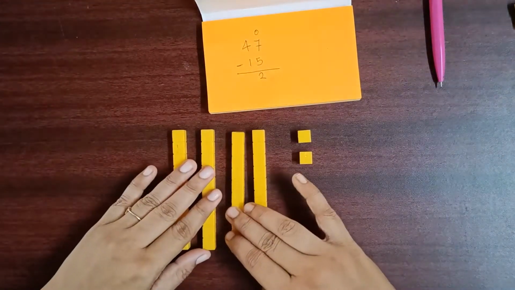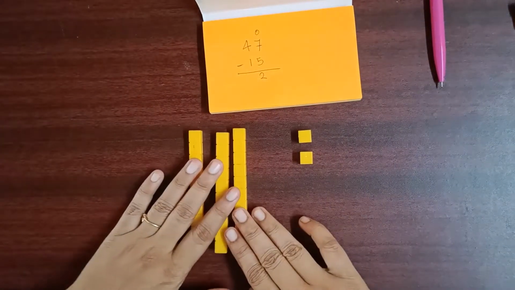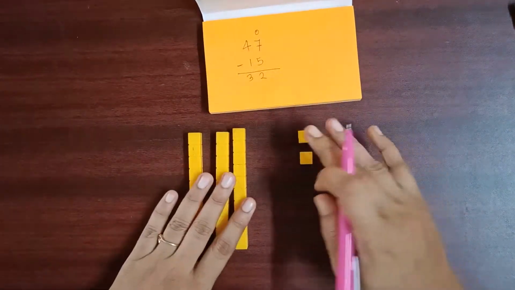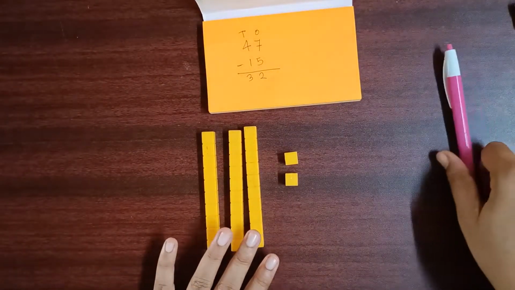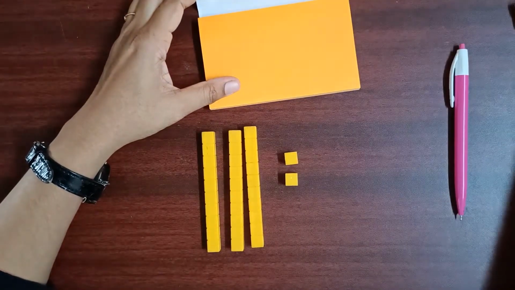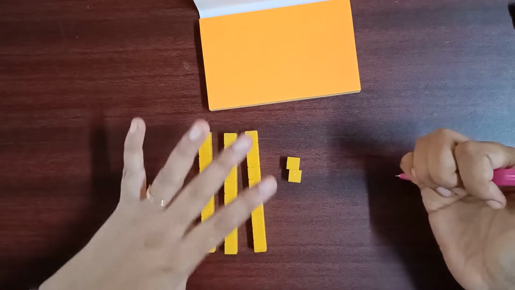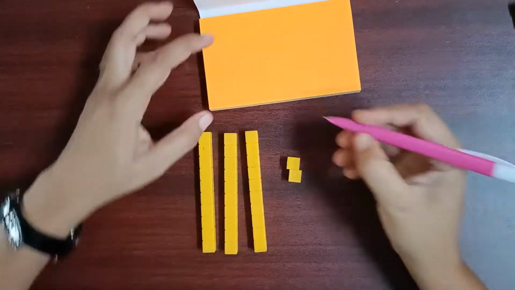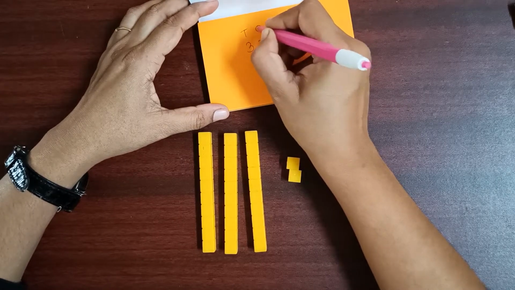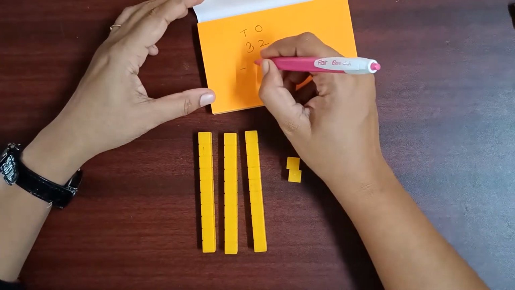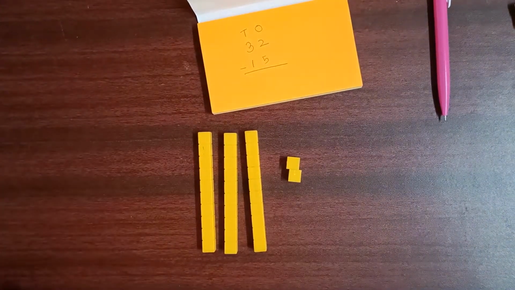Now, out of 4 rods, I need to take away 1 rod. So I just take it away and I'm left with 3 rods. So my answer is 3 rods and 2 blocks, or 32. Now let's take away a few more out of this 32. My number is 32, so 3 in tens place, 2 in ones place. I need to take away another 15 out of 32. Let's see what I'm left with.